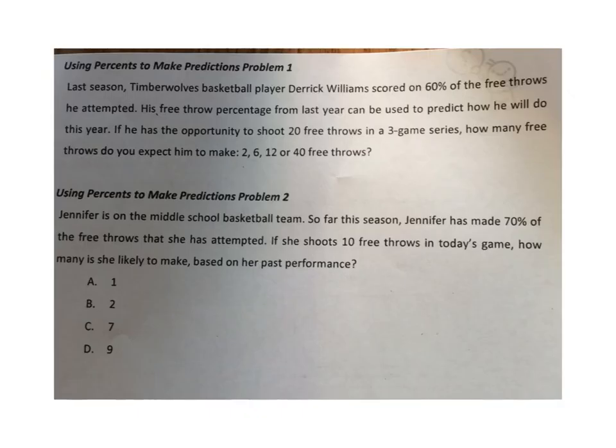Okay, this first question says, last season, Timberwolves basketball player Derek Williams scored 60% of his free throws he attempted. His free throw percentage from last year can be used to predict how he'll do this year. If he has the opportunity to shoot 20 free throws in a 3-game series, how many free throws do you expect him to make? 2, 6, 12, or 40? So we can look at if he scores 60% of the time on free throws. So we should know that that means 60 out of every 100 that he shoots are going to go in.